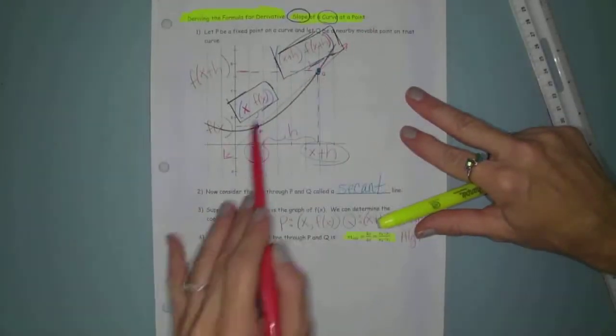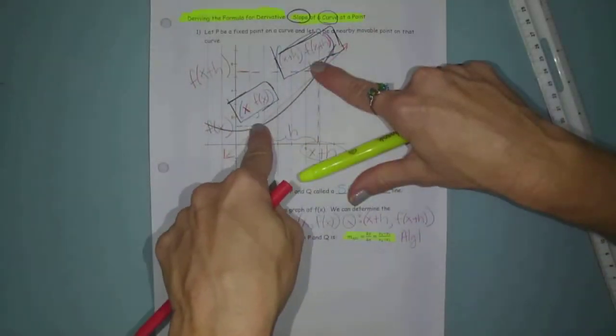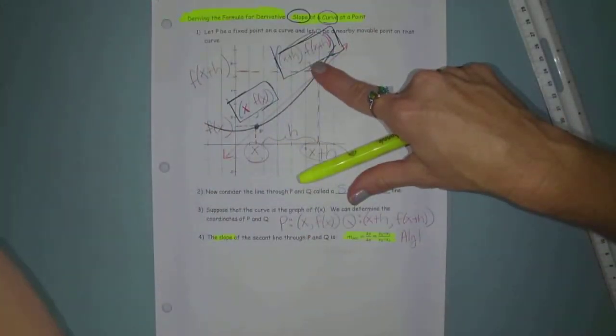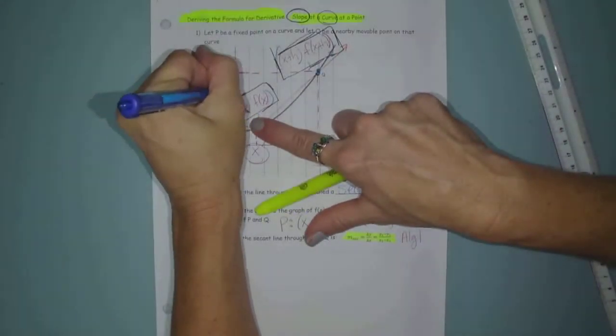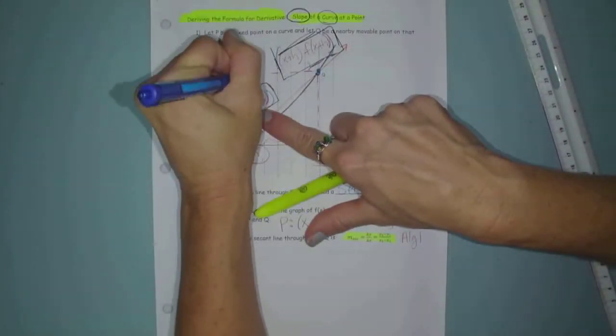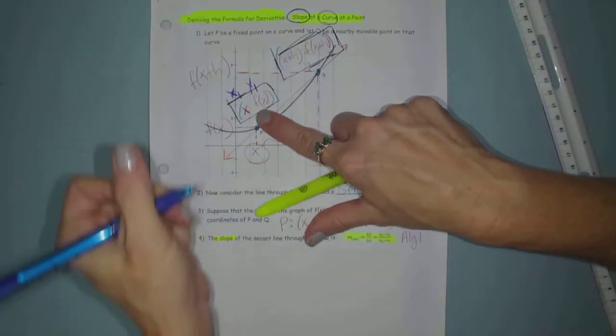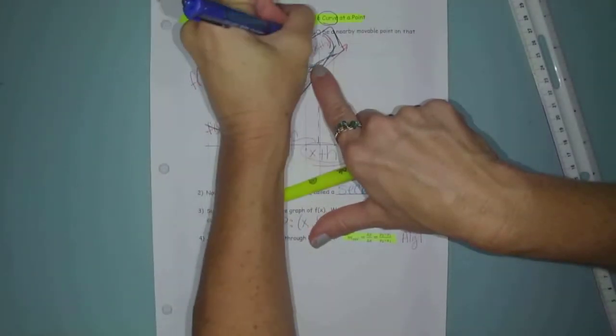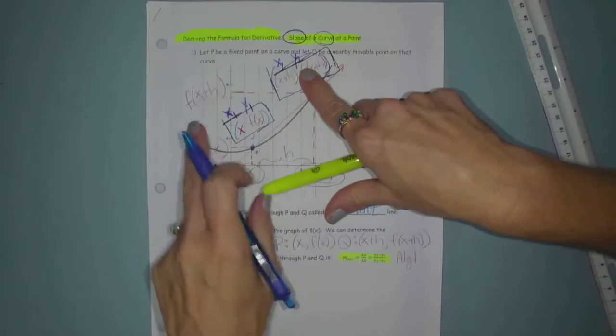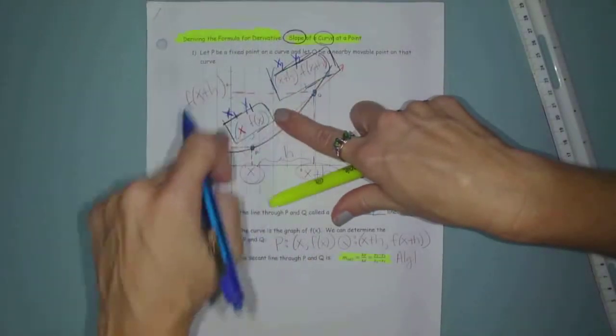I mean, we've got a line. We got 2 coordinates here. So like this one here, we'll call this x sub 1, y sub 1. And we'll call this x sub 2, y sub 2.